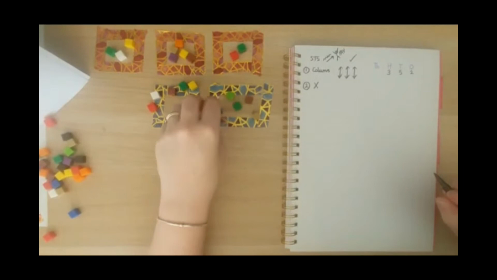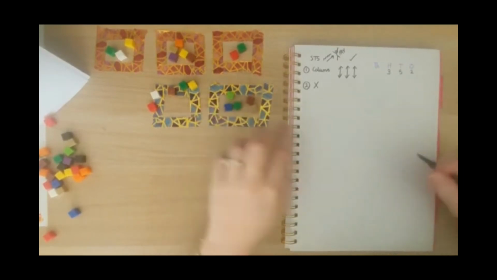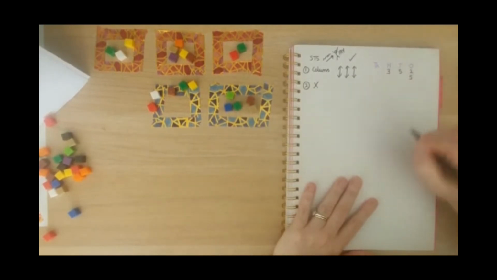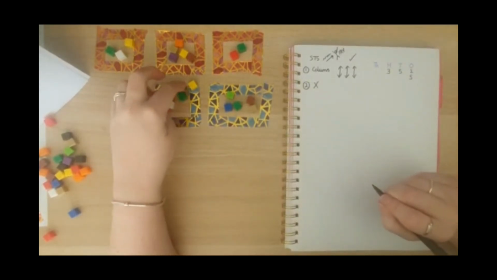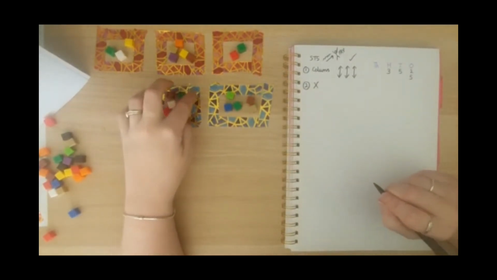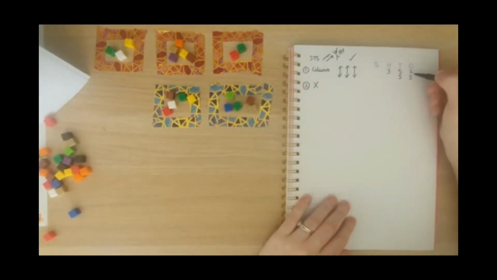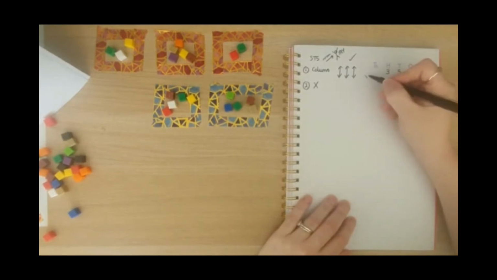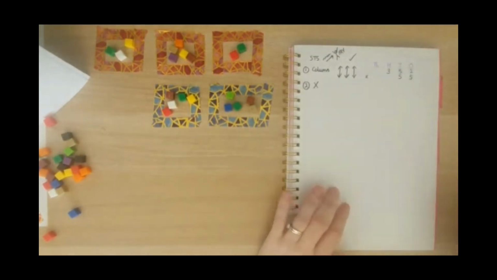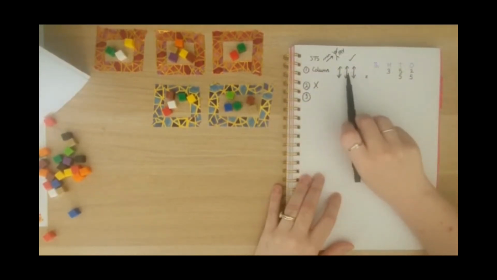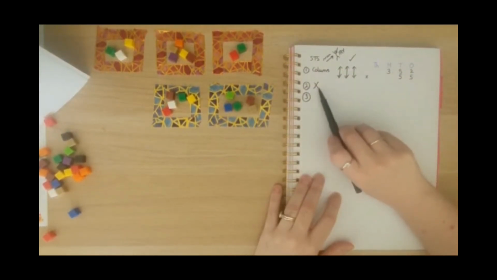So let's start with our ones column this time. I'm going to be timesing by 5. And then in our tens column, it's also going to be 5. So we're doing 352 times 55. Great. I've remembered my columns and my place value, and I've remembered that we're timesing.